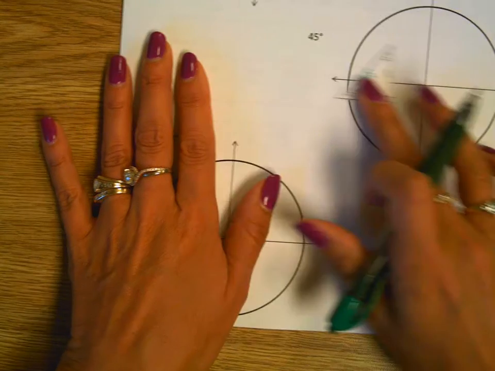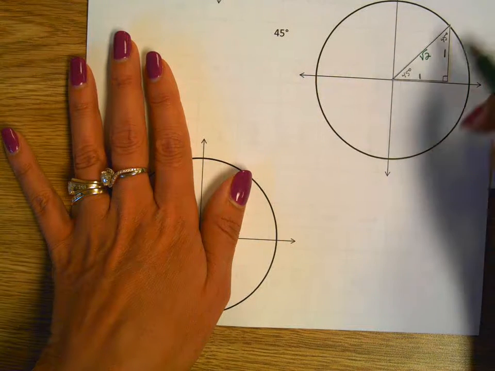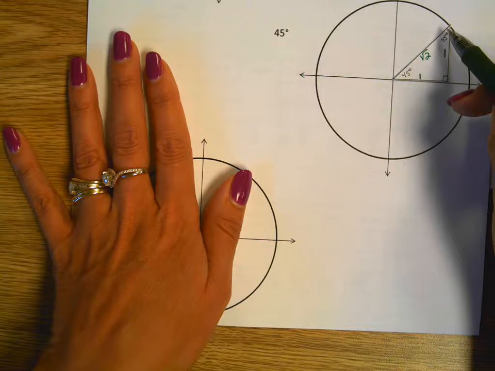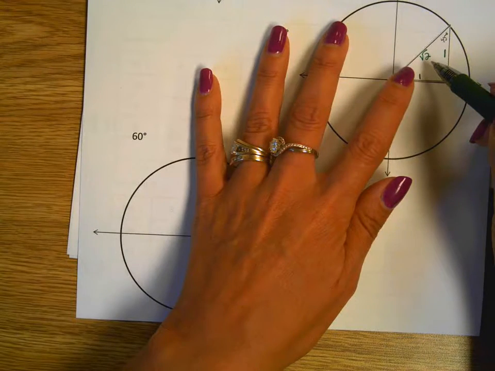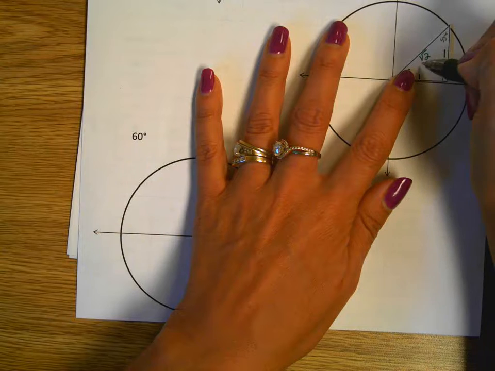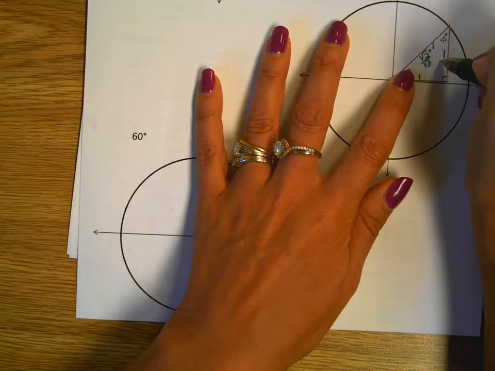But again, I want this to have a hypotenuse equal to 1. So we've got to scale it down. So we've got to do the same thing as we did earlier when we divided by 2, except this time we're going to divide by square root of 2. So that'll make the hypotenuse 1.